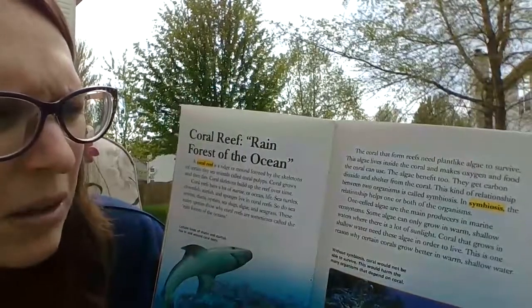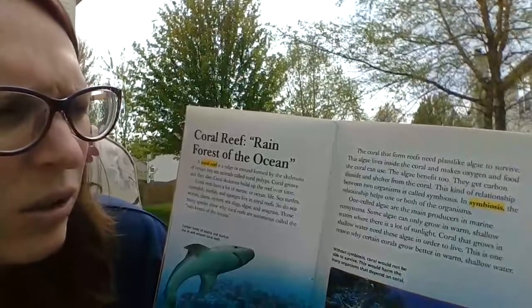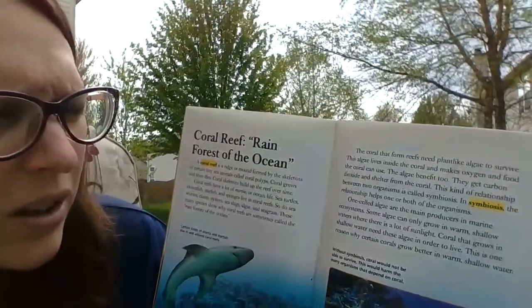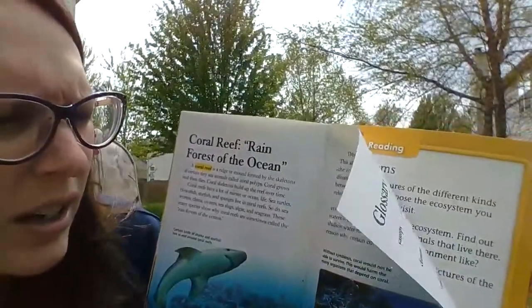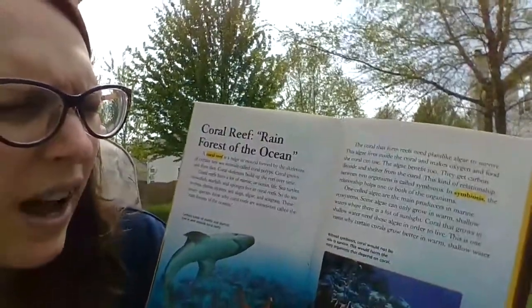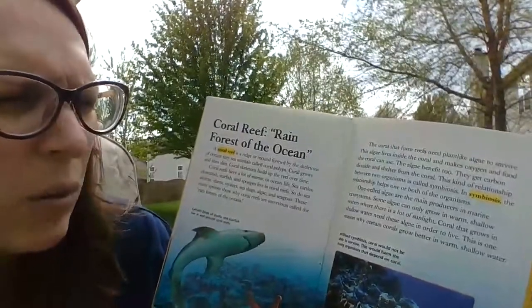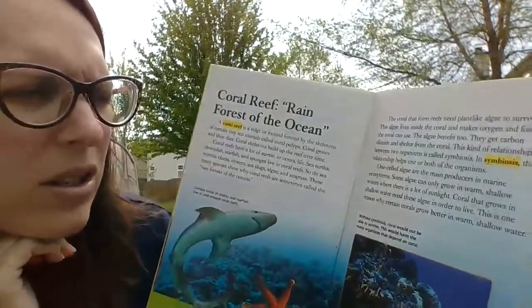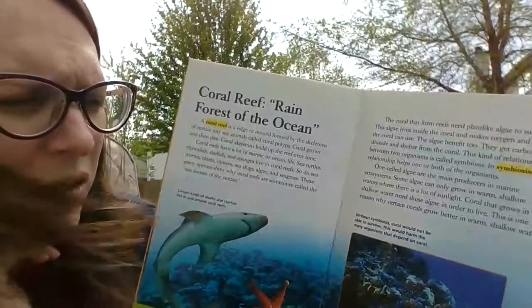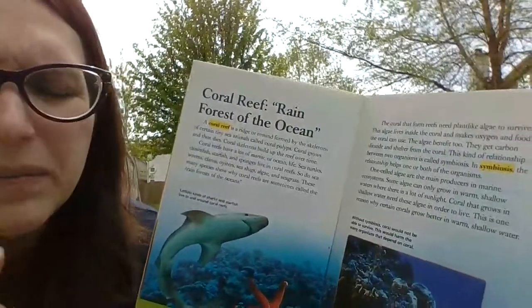One-celled algae are the main producers in marine ecosystems. Some algae can only grow in warm, shallow waters where there is a lot of sunlight. Coral that grows in shallow water needs these algae in order to survive. This is one reason why certain corals grow better in warm, shallow water. Without symbiosis, coral would not be able to survive. This would harm the many organisms that depend on coral.